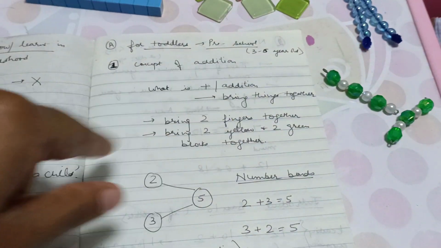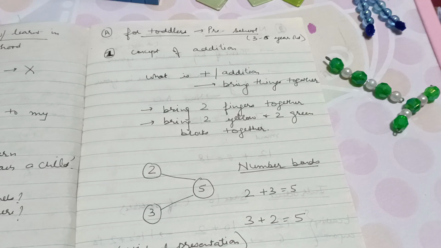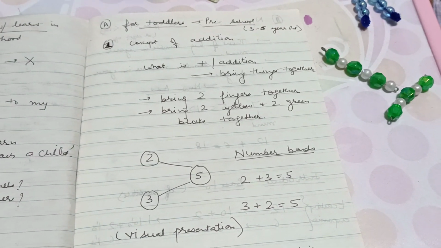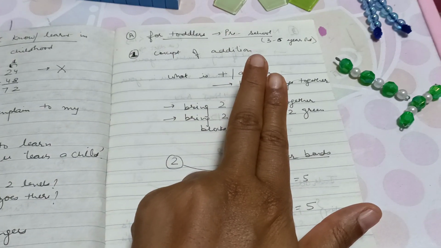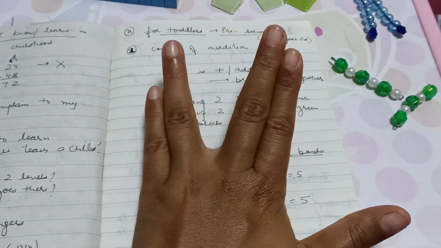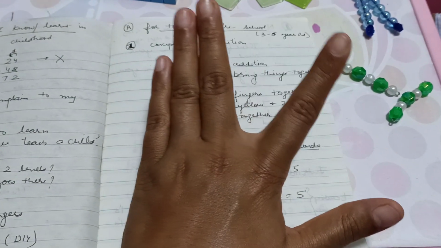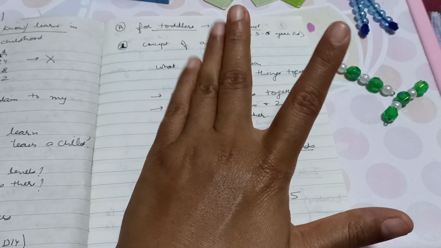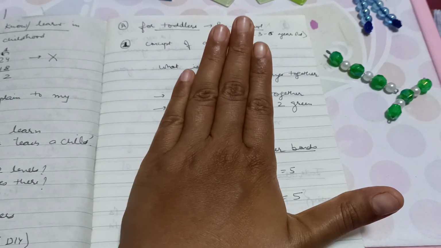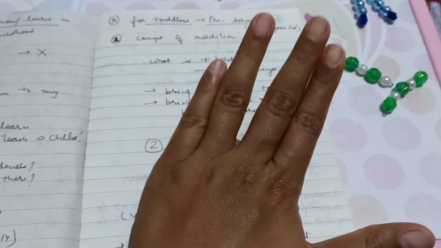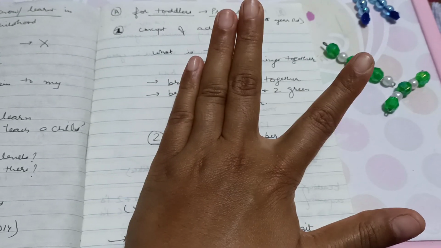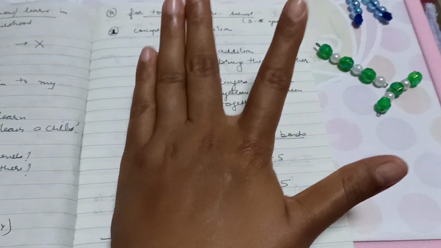Plus is, see, there are two lines bringing together, it means we are bringing things together. Addition is bringing things together. Like if you have two fingers and mama has two fingers, we bring them together, you make 4 fingers. If I have one finger and I get 3 more fingers, I bring them together, I make 4 fingers. So it means 1 plus 3 is equal to 4.